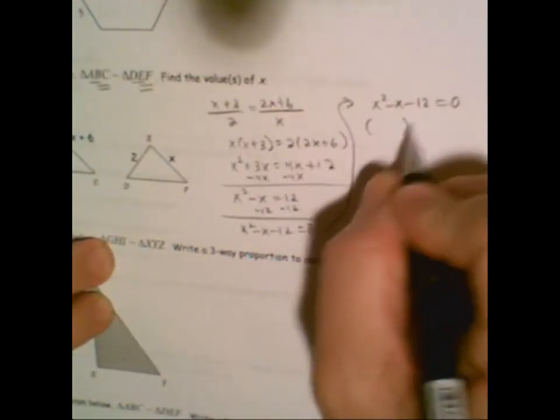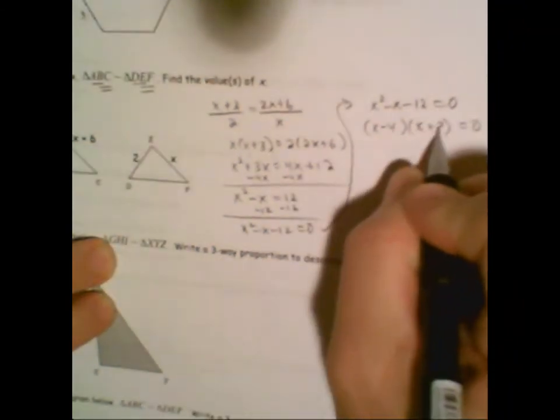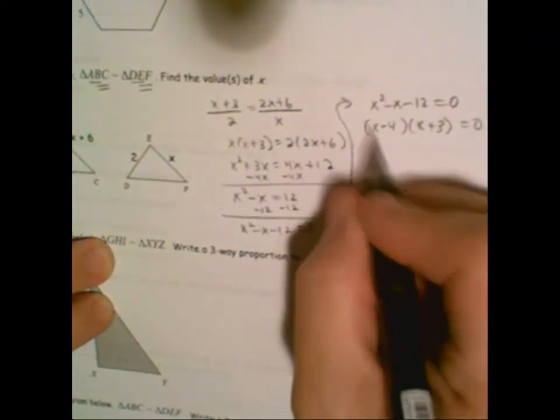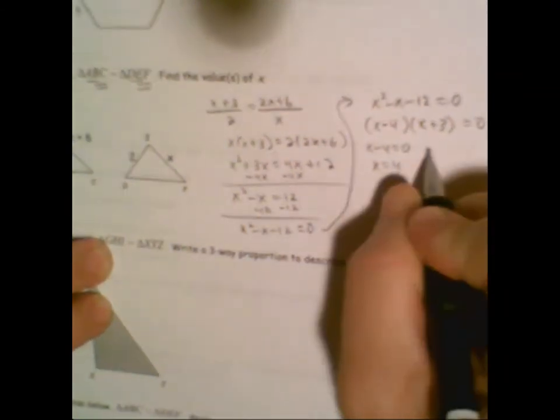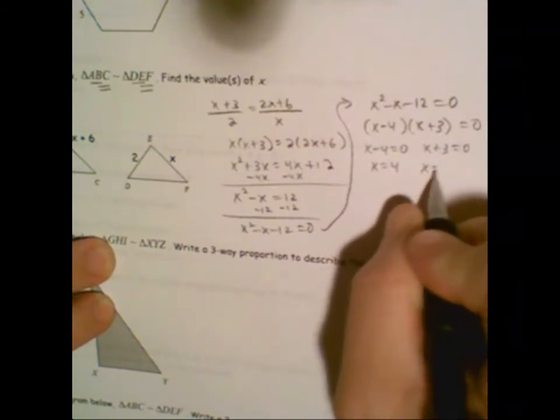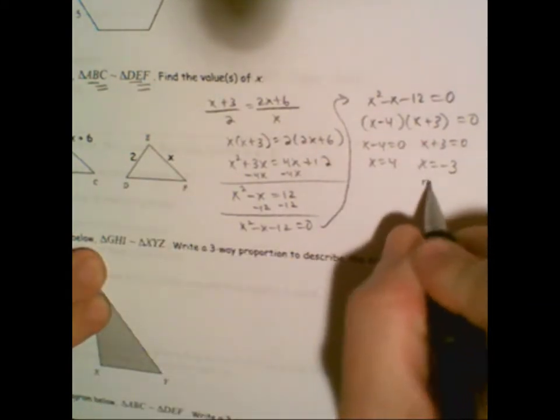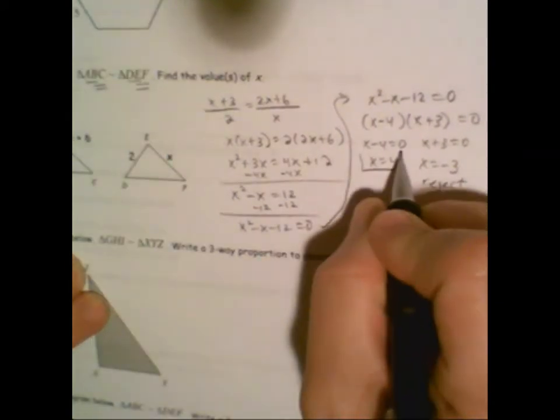I'm going to factor: which numbers multiply to give you negative 12, but add together to give you negative 1. X minus 4, x plus 3. X minus 4 equals 0, x equals 4. X plus 3 equals 0, x equals negative 3. Now, if I try to plug in negative 3 here to EF, you can't have a length that's negative, so I have to reject this. And the 4 is fine, so the answer is x equals 4. No problem.